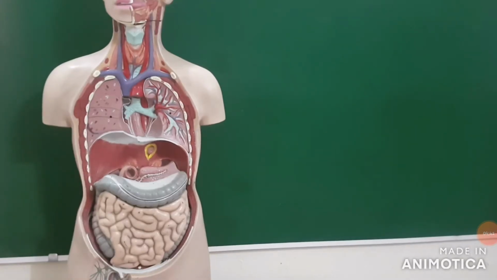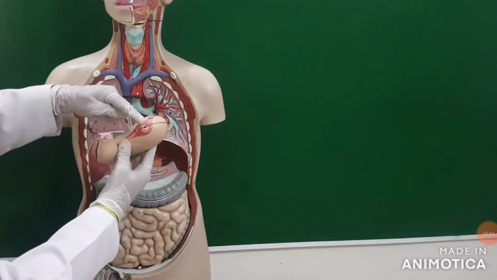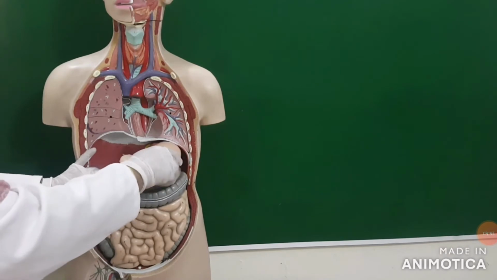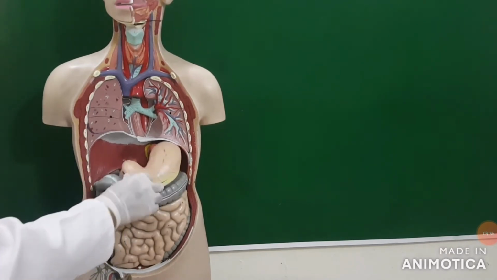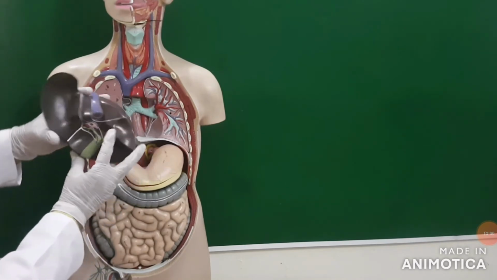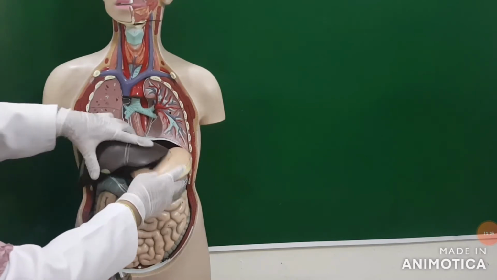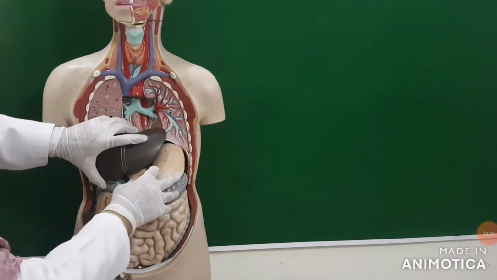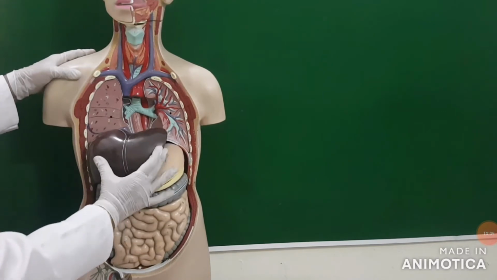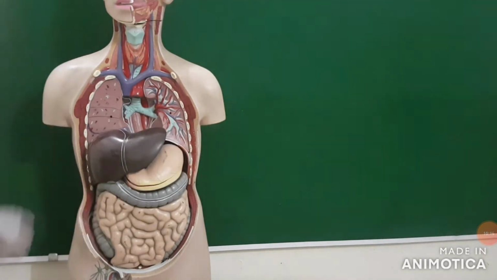Okay, now I've placed the large and the small intestines within the abdominal cavity, and next I'm going to place the stomach as well as the liver in the right and left upper quadrants. This is the visceral surface of the liver, and the front is the diaphragmatic or the anterior surface of the liver. This is how they are placed, and this is how we position all the abdominal organs within the abdominal cavity.